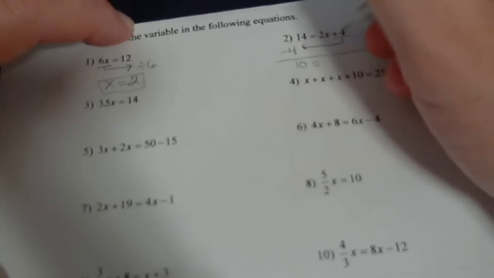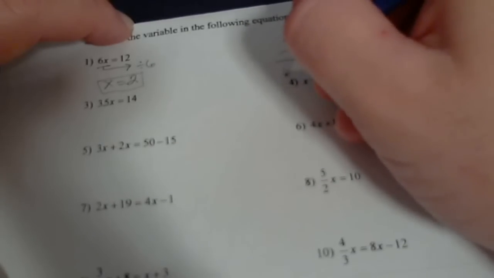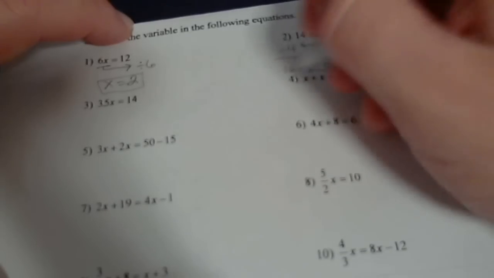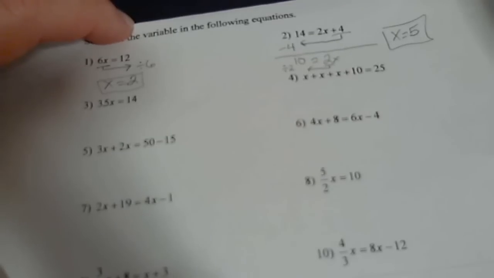So 14 minus 4 is 10. And that's equal to whatever's left over here that I didn't move, which is 2x. So 10 equals 2x. Now I'm going to use my multiplicative property of equality, and I'm going to divide both sides by 2, or move the 2 over and do the opposite operation. Since I ran out of room, I'll move up here. x is equal to 5.